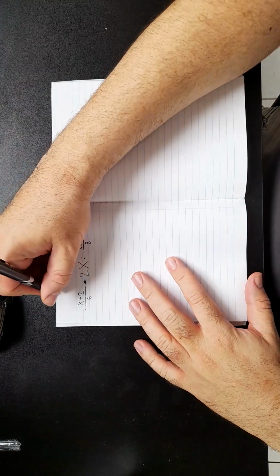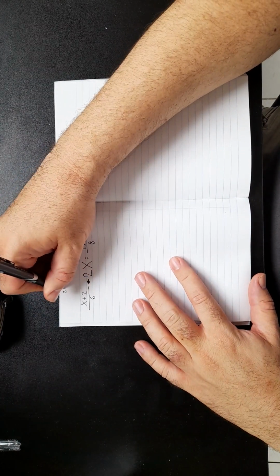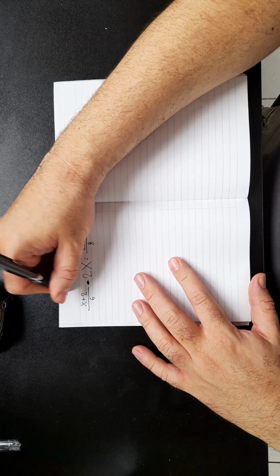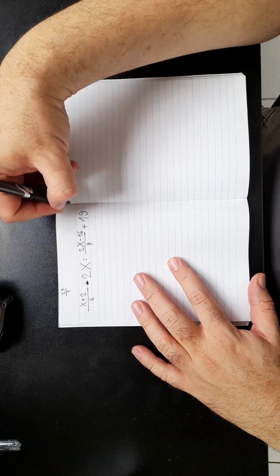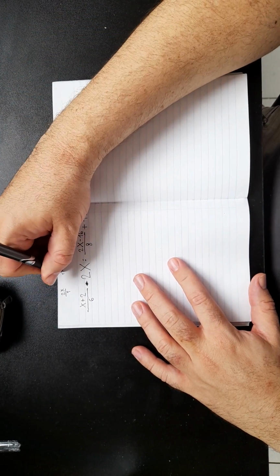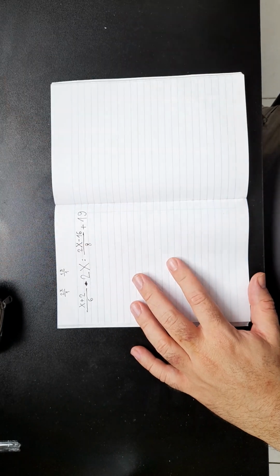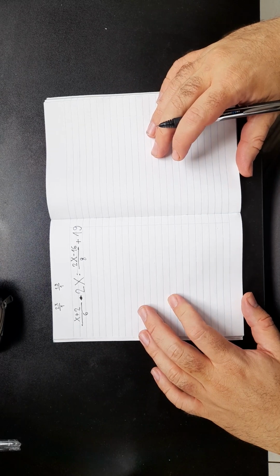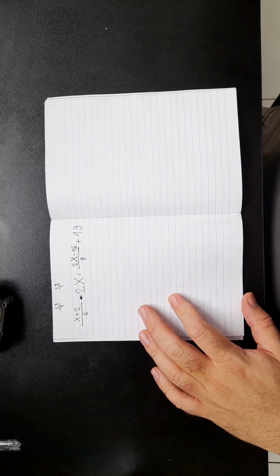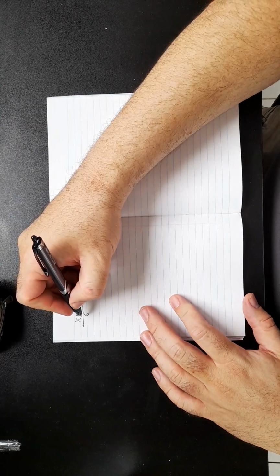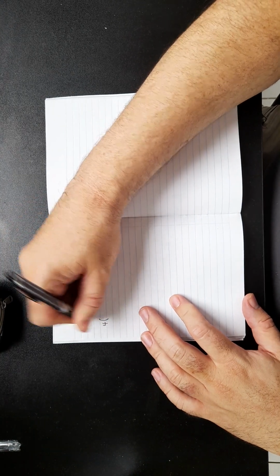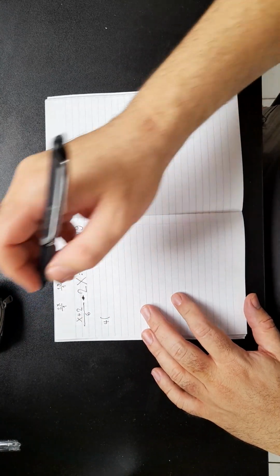Just I remind you that 2x will be like that, and 19 also will be like that. Okay, so 24 divided by 6 is going to be 4, and I just copy the upstairs number and variable.